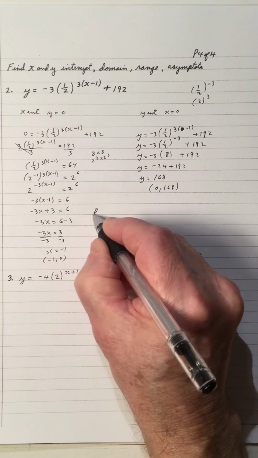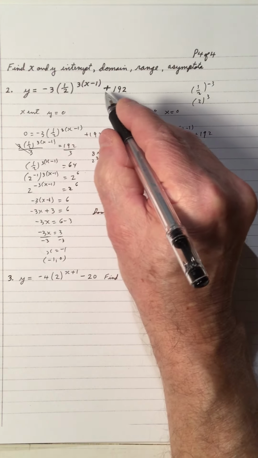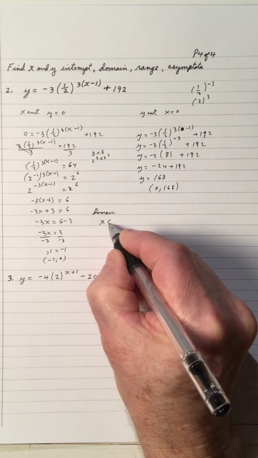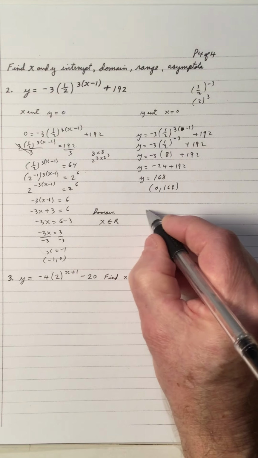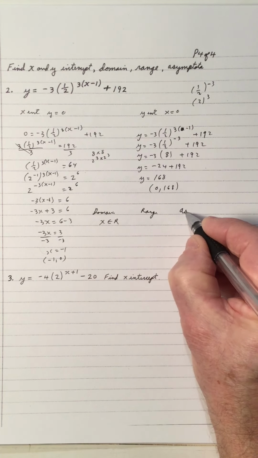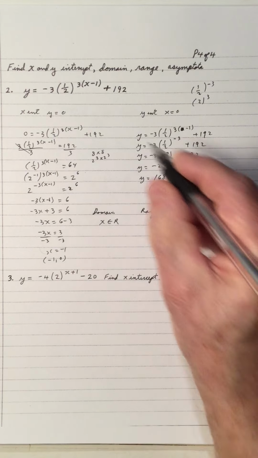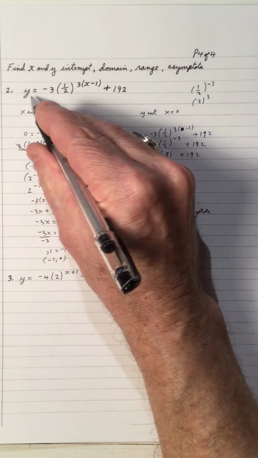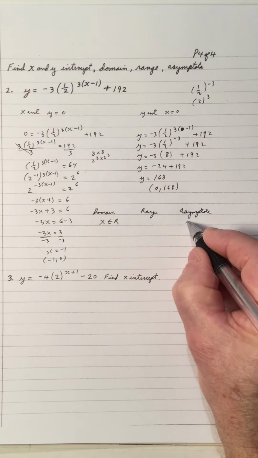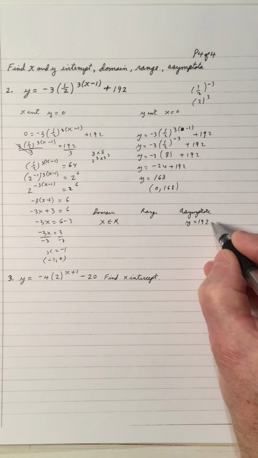And the domain: this is an exponential curve, y equals ab to the x, so the domain is always the real numbers. And the range and the asymptote, and I'd like to look at the asymptote first. The asymptote is always the number on the end when you solve it for y in an exponential. So the asymptote is y equals 192.